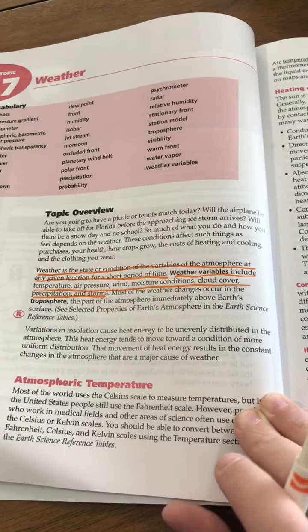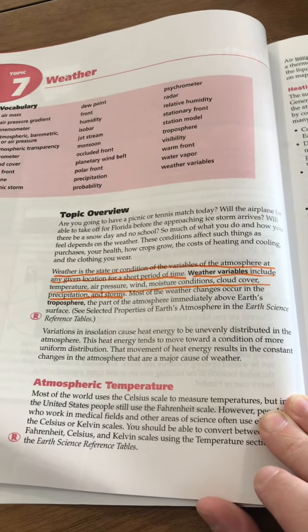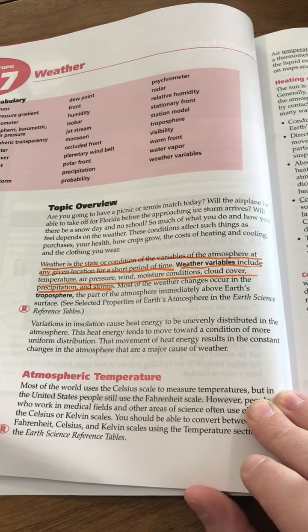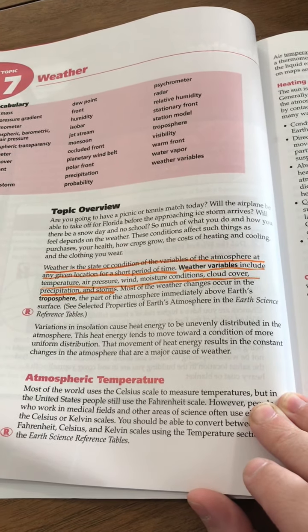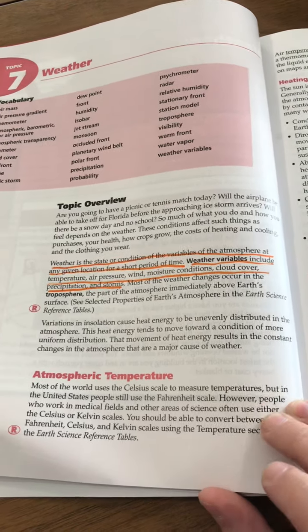Variations in insolation cause heat energy to be unevenly distributed in the atmosphere. This heat energy tends to move toward a condition of more uniform distribution. That movement of heat energy results in the constant changes in the atmosphere that are a major cause of weather.